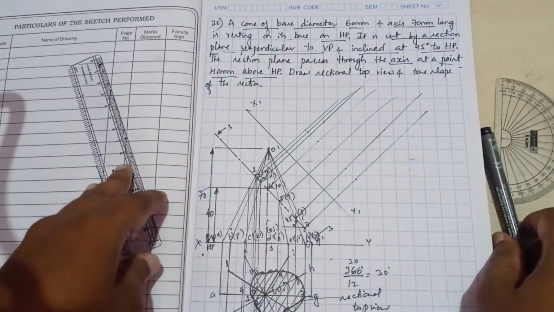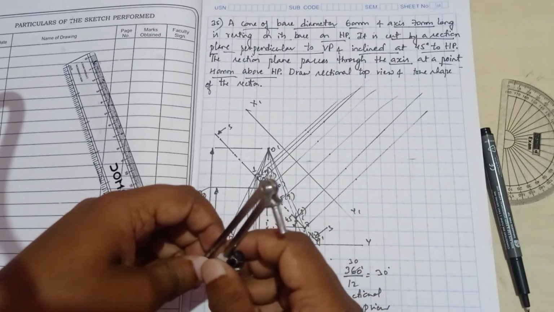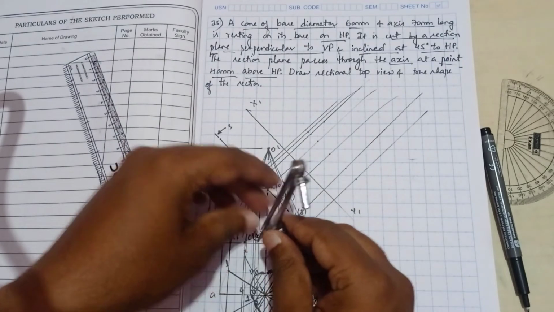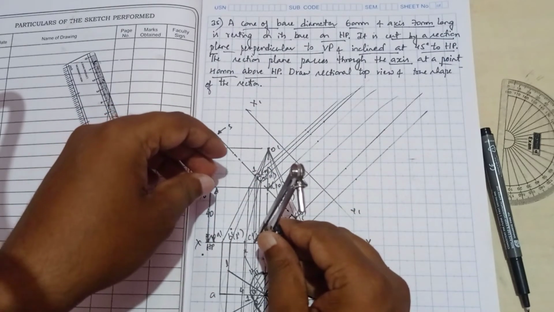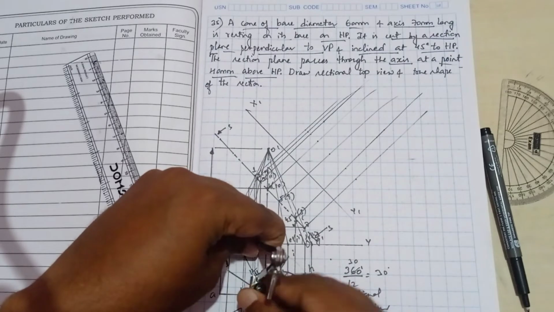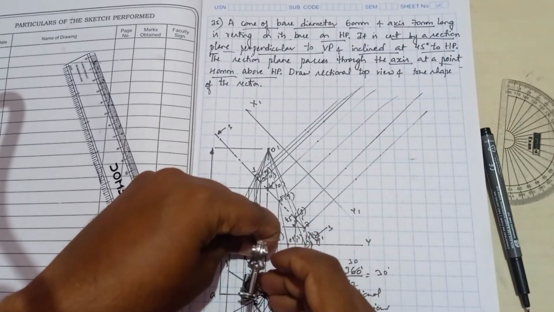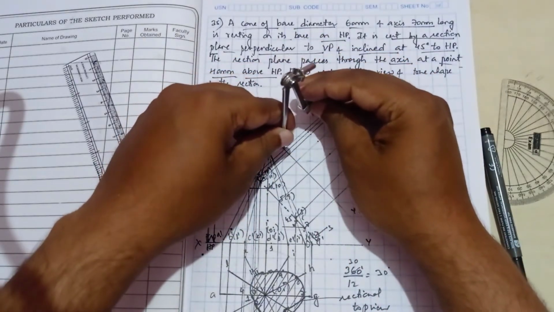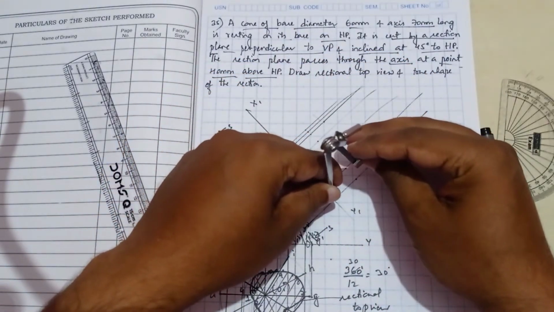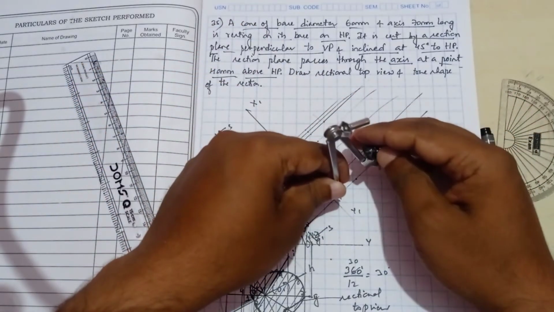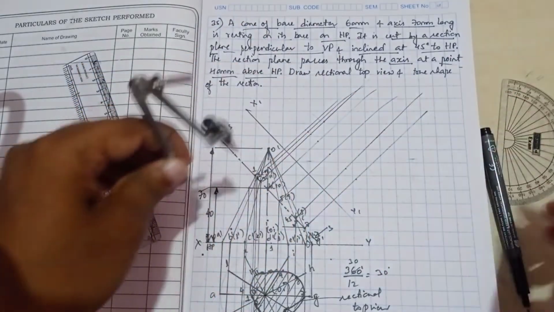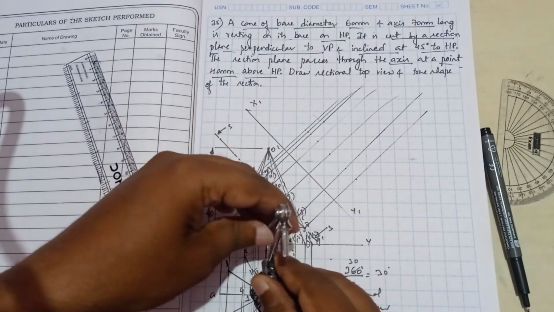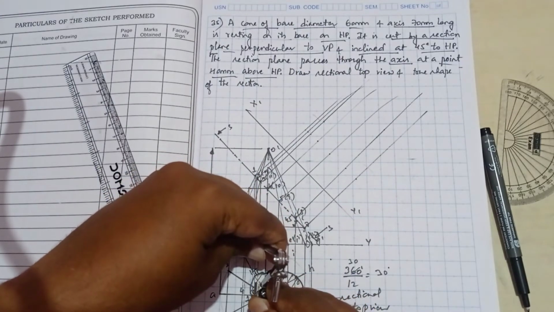Now we have to cut the length points here. Point 1 we are getting here. 1 and 7 are on the same length, so on this line we cut 1 and 7 here. Next it is 2, here is 2, here is 2.